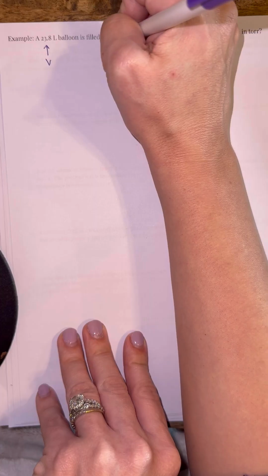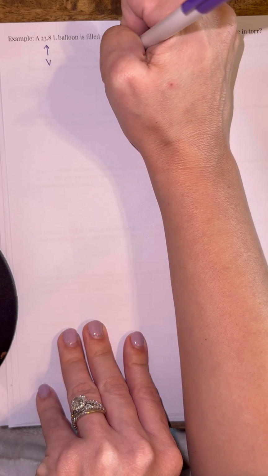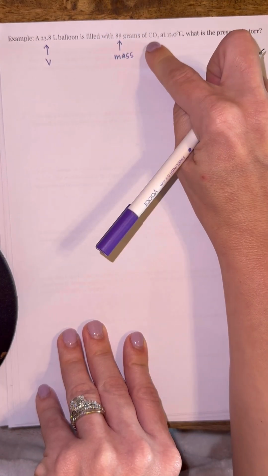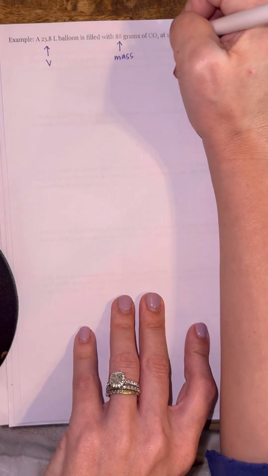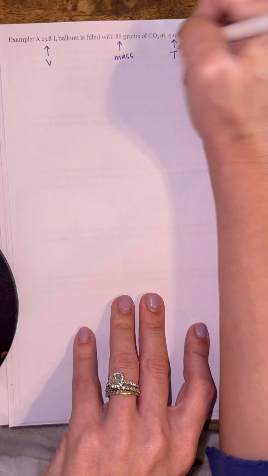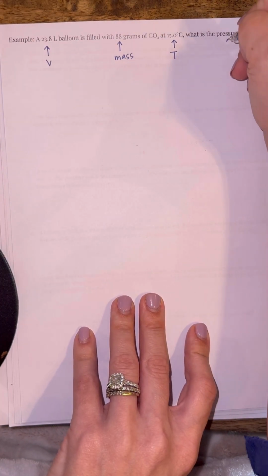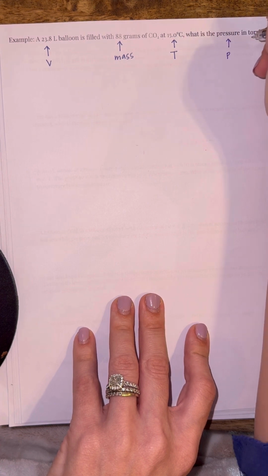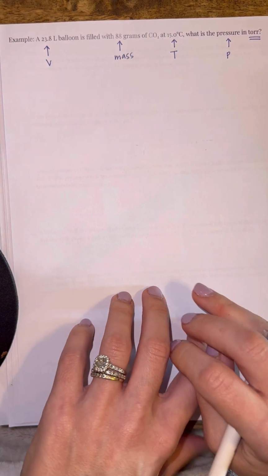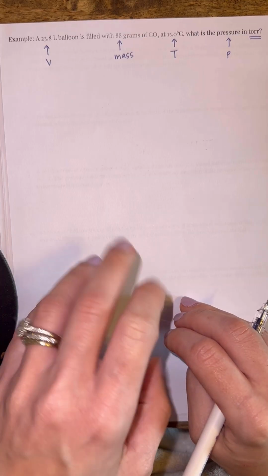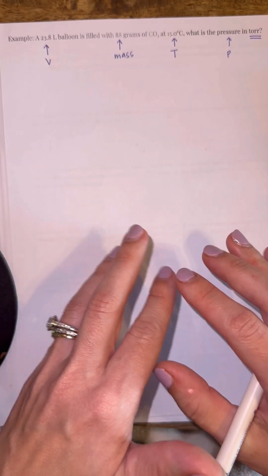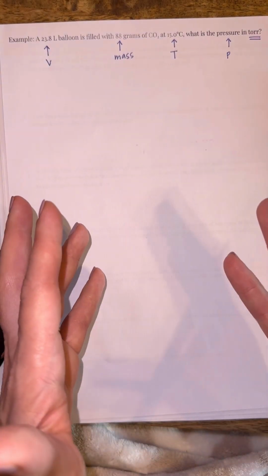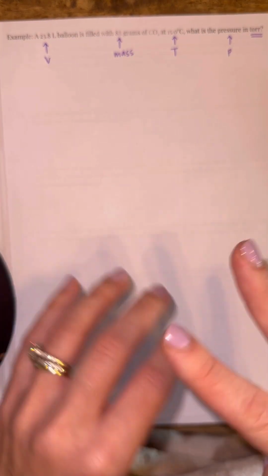So if we read through this, we have a 23.8 liter balloon. It's filled with 88 grams, so that's our mass, of carbon dioxide. And it's at a temperature of 15 degrees Celsius. What is the pressure? And notice it says in torr. We'll worry about that at the end. So if you think about Boyle's, Charles's, Gay-Lussac's, Avogadro's, we can't use any of these. There's no two volumes, there's no two temperatures, there's no two pressures. So this scenario is just describing a gas at one instant in time.